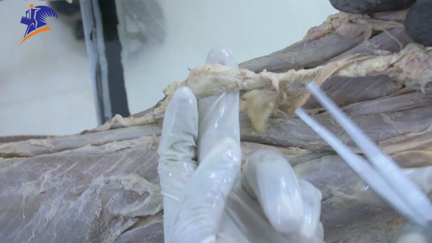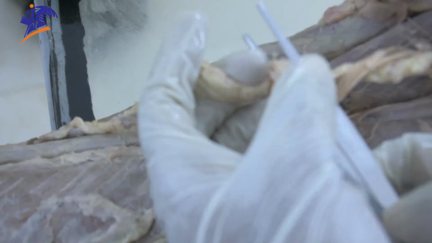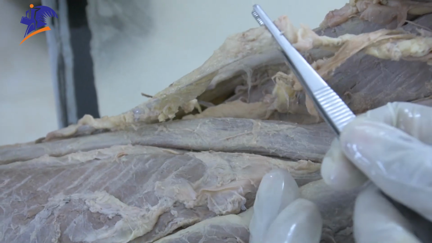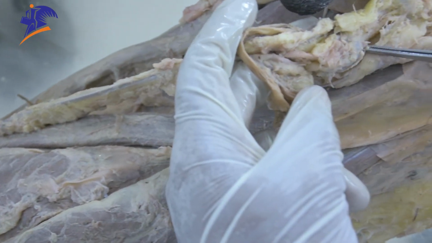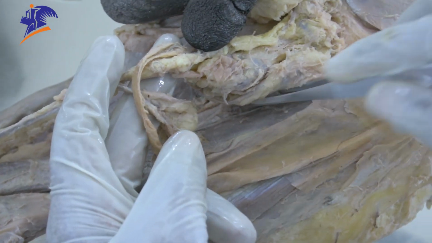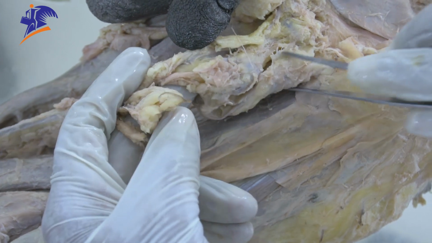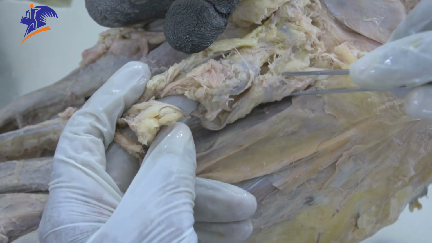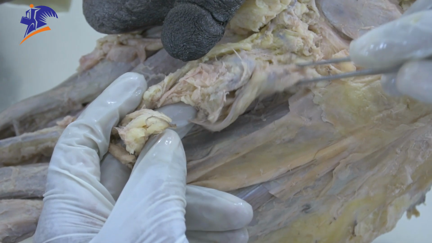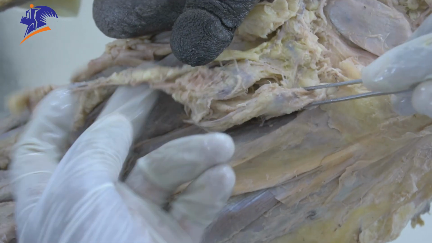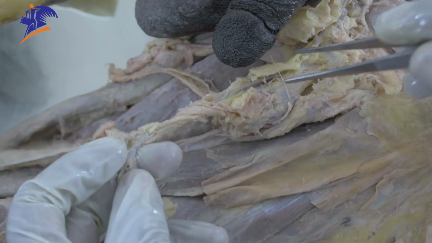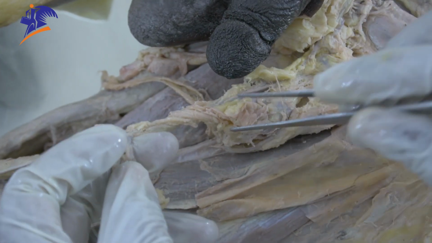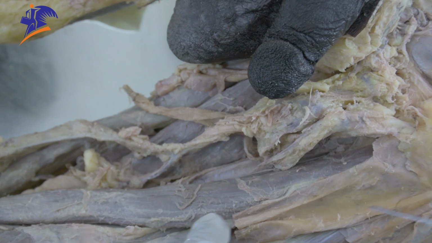Here we will find this vein, which is located superficially. This is the great saphenous vein. The great saphenous vein unites with the femoral vein in the superior anterior aspect of the thigh. This is the great saphenous vein, surrounded by a lot of fat.